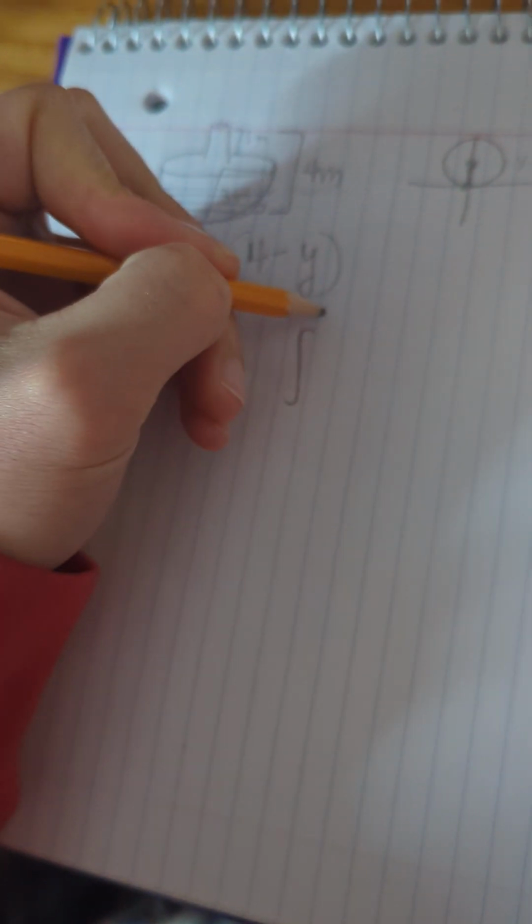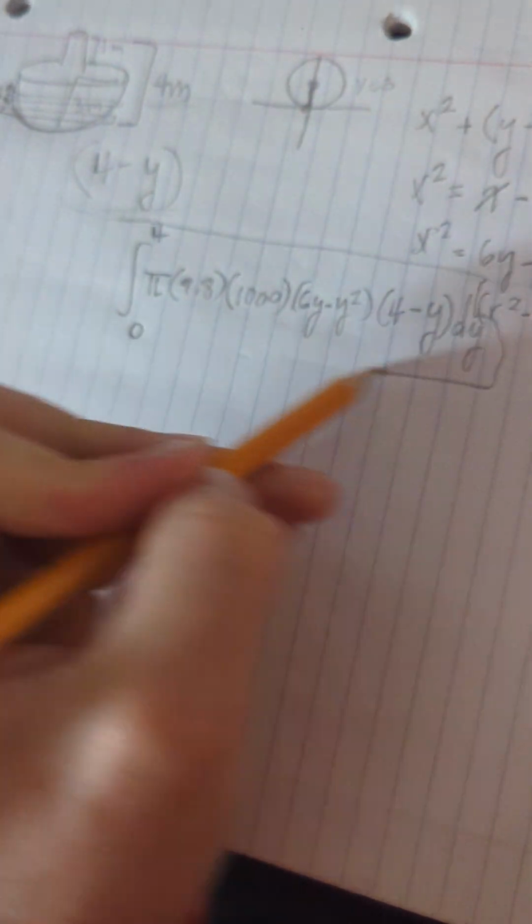So now we can set up our integral. It's starting at 4, and we want to drain the entire thing to 0. We're going to do our constants, which is pi, 9.8, which is our gravity force, 1,000, which is our density. Then I'm going to put this r squared minus y squared, which is 6y minus y squared. Then I'm going to put my 4 minus y, dy. And this is going to be your answer here. Hopefully that helps.